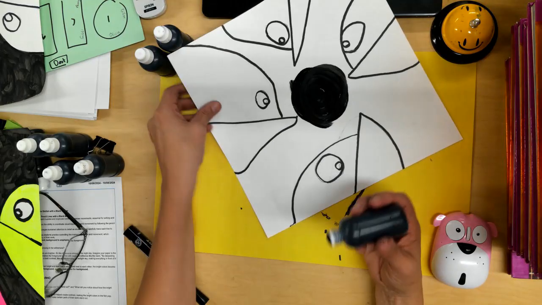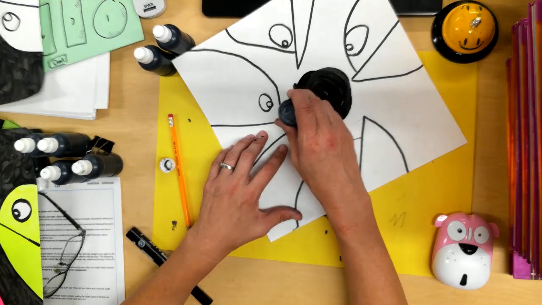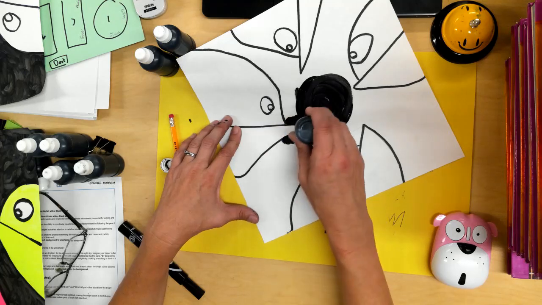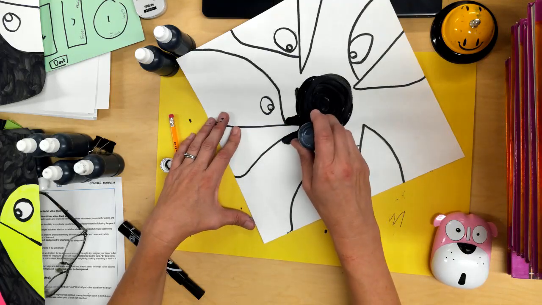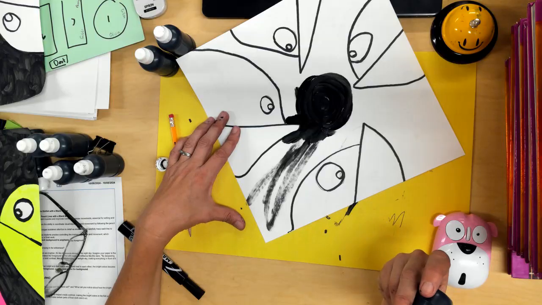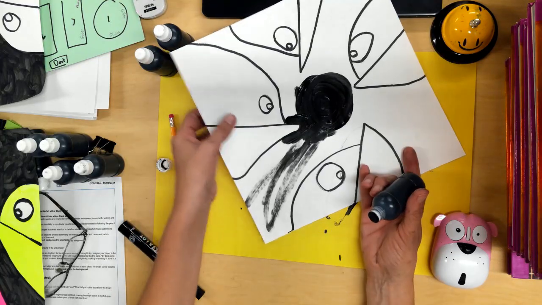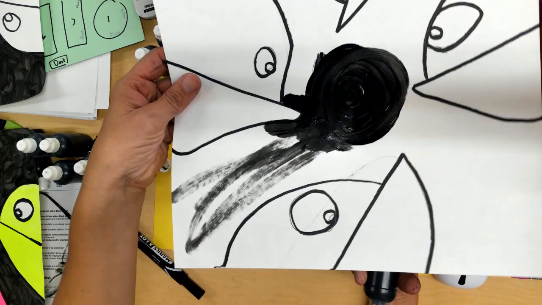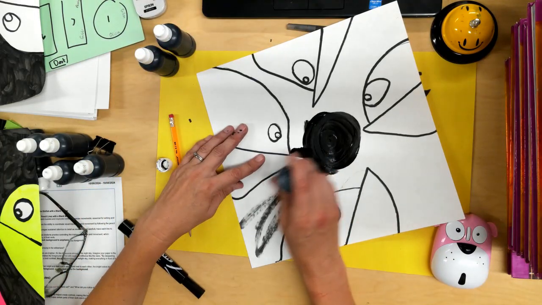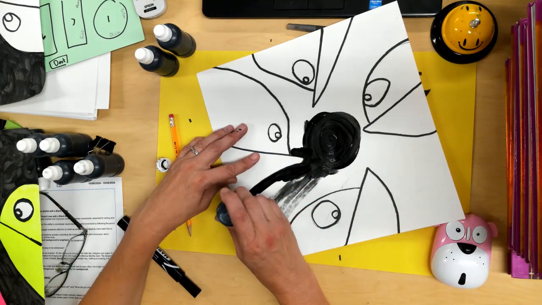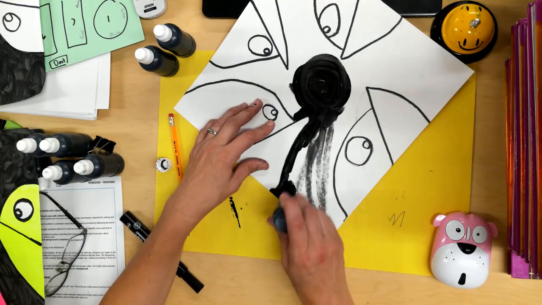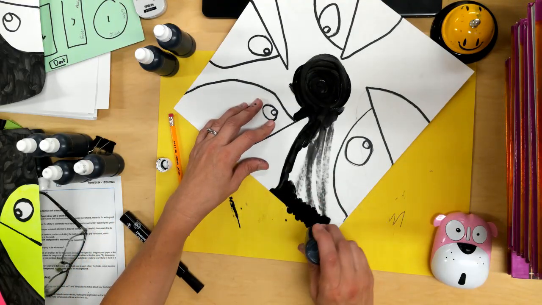Okay, I'm going to start right here. Do you see how I'm going around the fish slowly? I don't want to go like this. If I go like that, am I going too fast? Yes. Because look, when you look up close, is that the same as this? No. So small strokes, go slow. Are we in a hurry? No, we want nice craftsmanship.